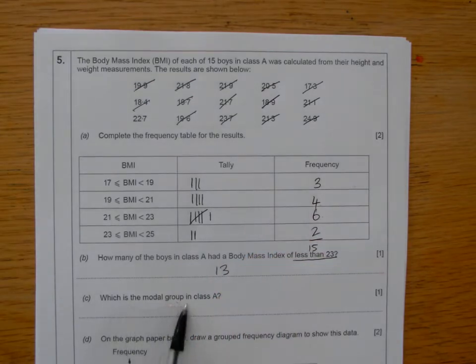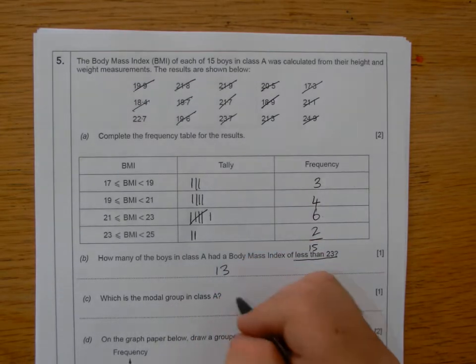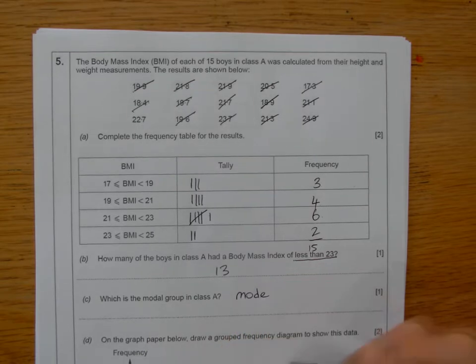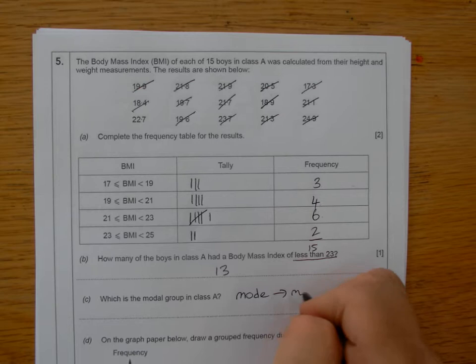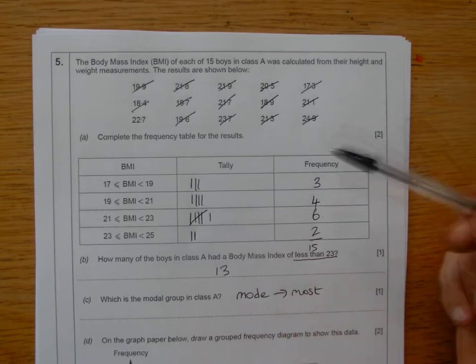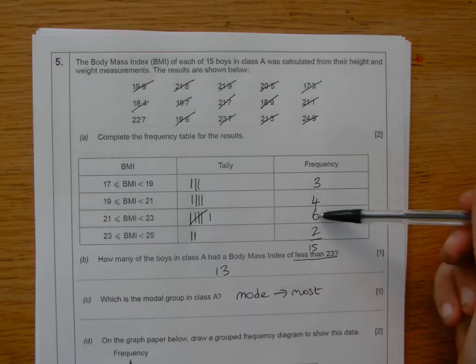Which is the modal group in Class A? Now remember, modal comes from the word mode, and with the mode we're looking at the most common. So the one that's most common will be this group here, because there's 6 in there.